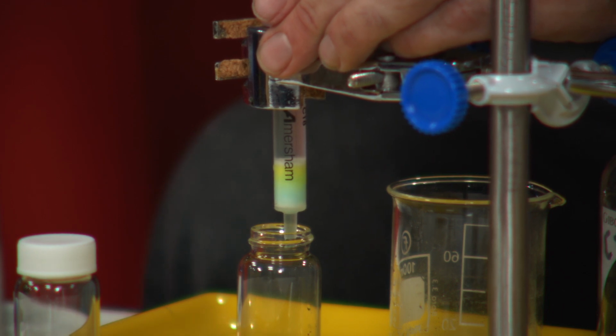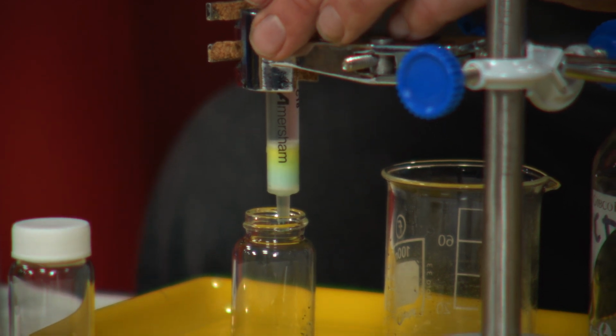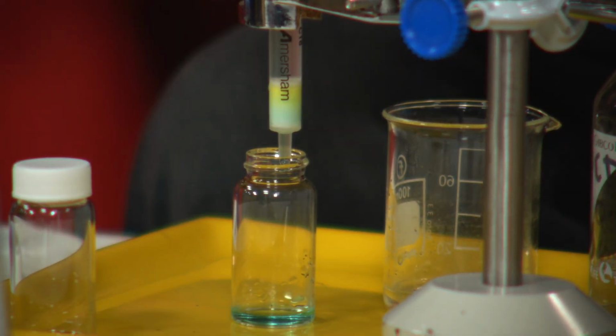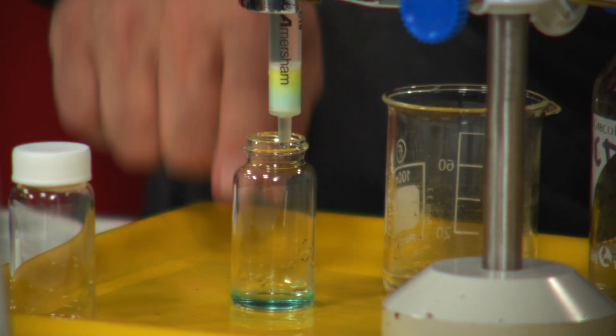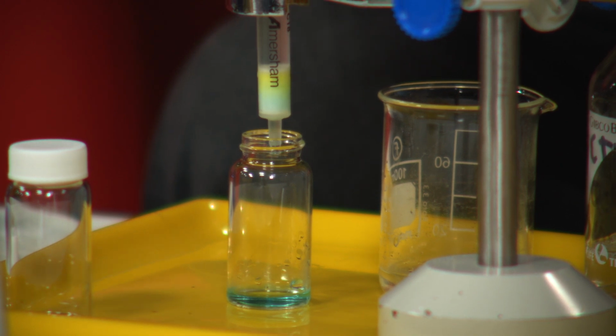So we're separating the blue component of the mixture, yet leaving the yellow component behind. And we can see the blue in the bottom as well. And the blue we're collecting is not 100% pure, but a purer version of the blue with very little of the yellow remaining.